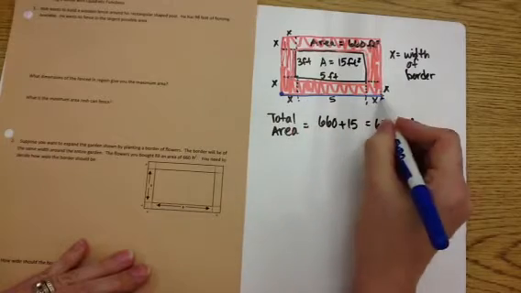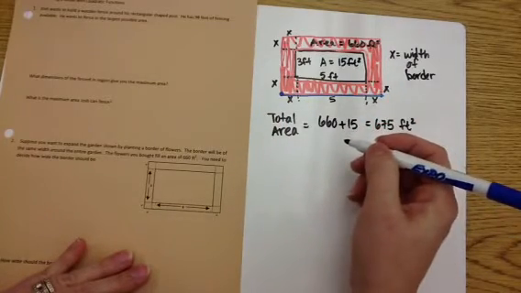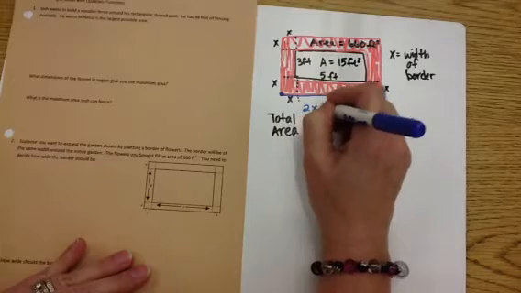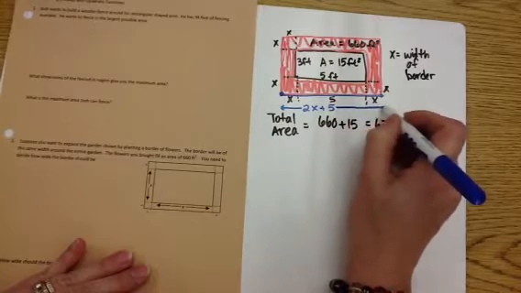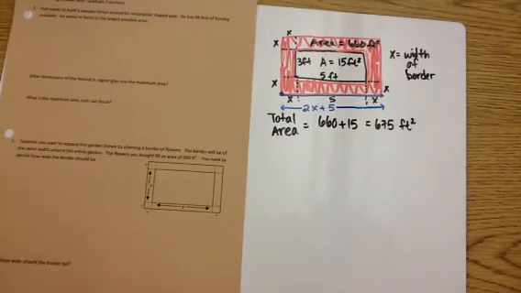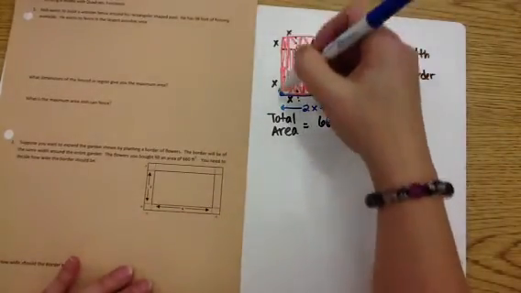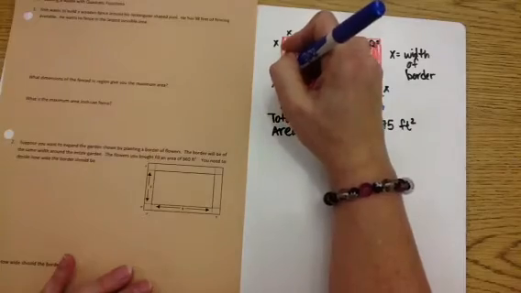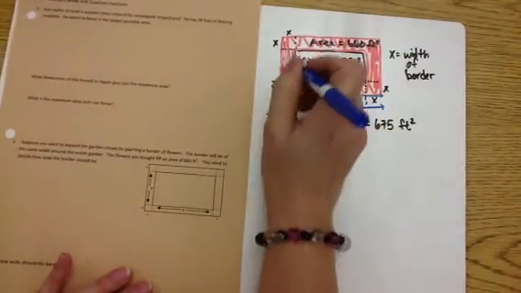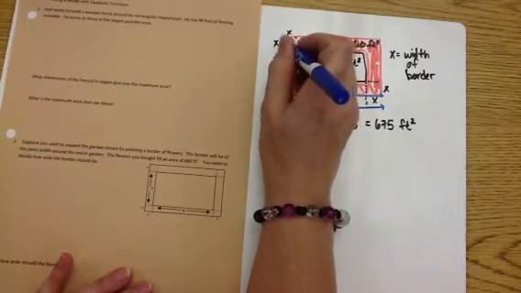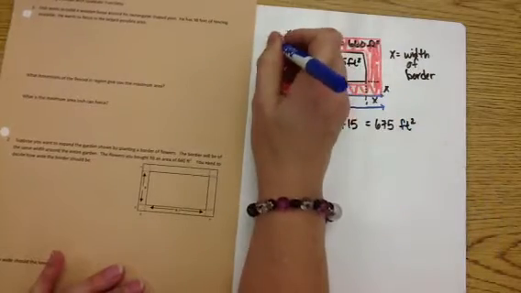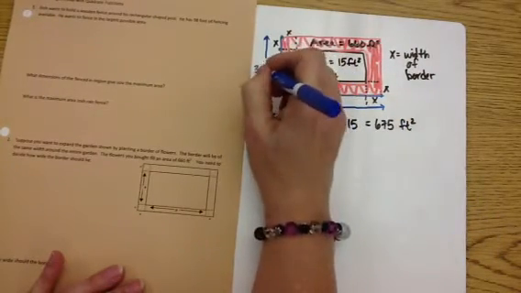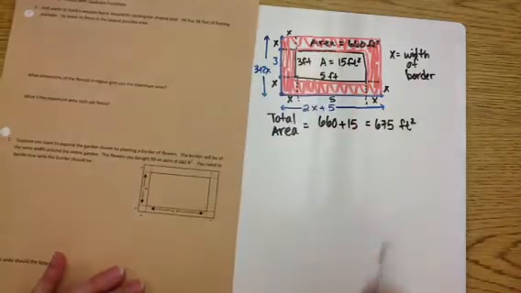So this entire length, this blue line that I just drew, is going to be 2x plus 5 feet from end to end. And by a similar process, my width is going to be the same thing. I have to go across x, and then I've got to go 3 more feet, and then I've got to go across x again. So this width of the garden from end to end will be 3 plus 2x all the way across.